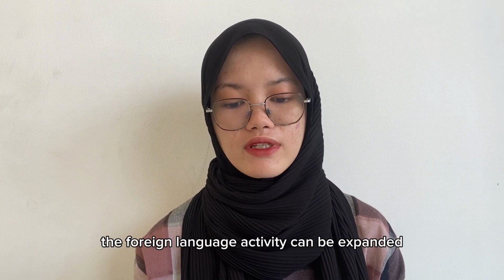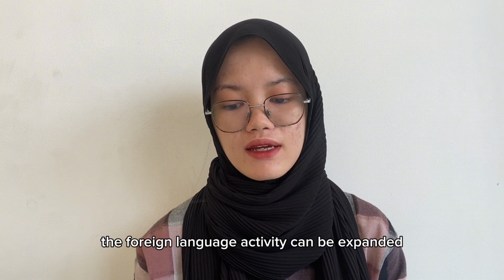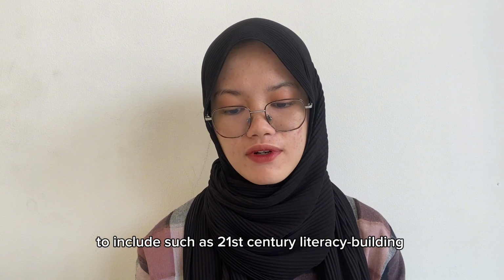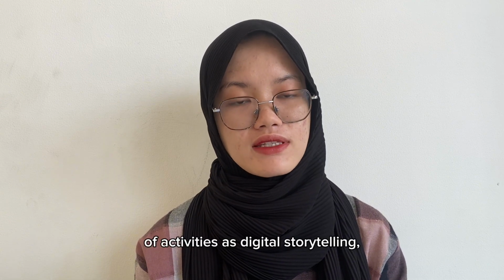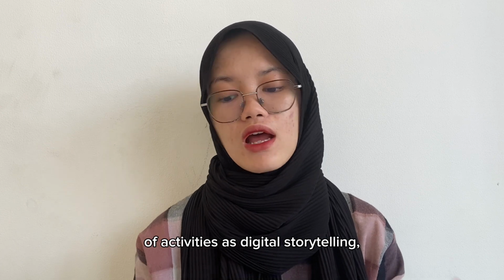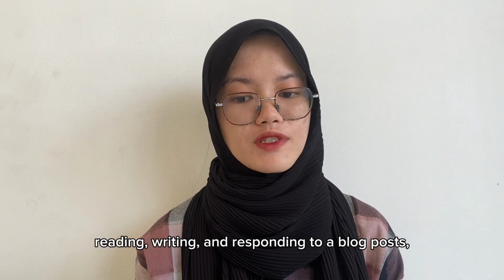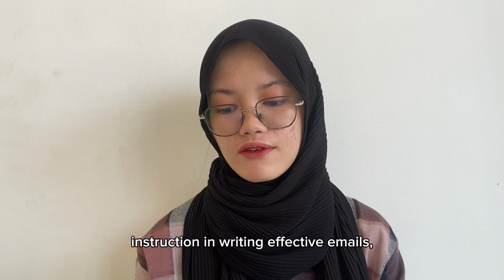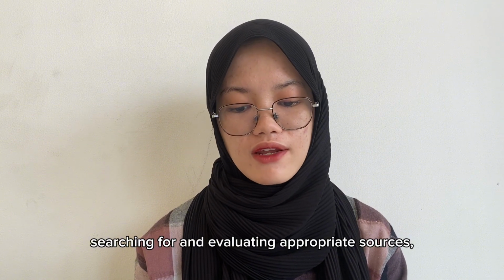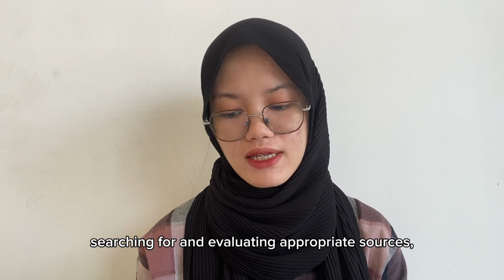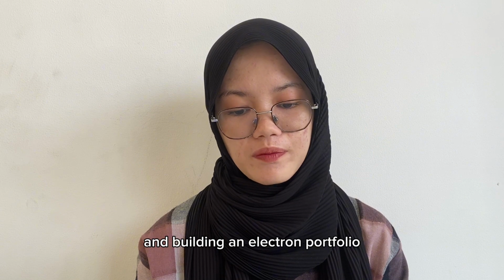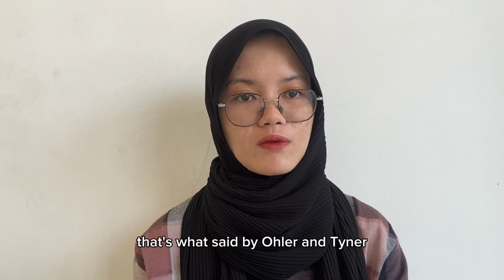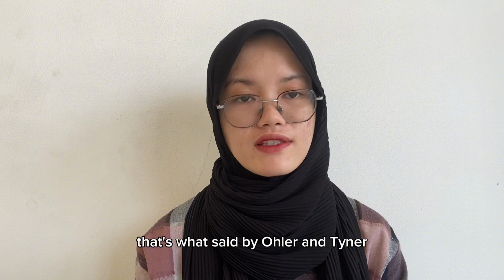The foreign language activity can be expanded to include 21st century literacy, building up activities such as digital storytelling, reading, writing, and responding to a blog post, instruction in writing effective emails, searching for and evaluating appropriate sources, avoiding plagiarism, and building an electronic portfolio. That's what was said by Ohler and Tiner.